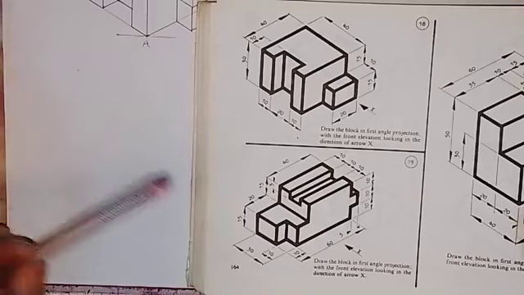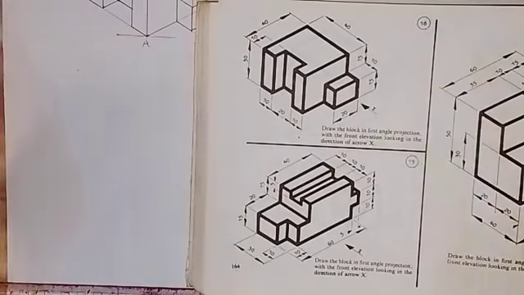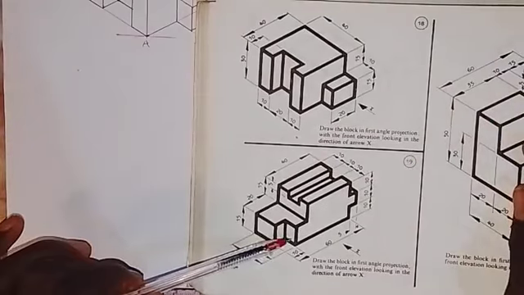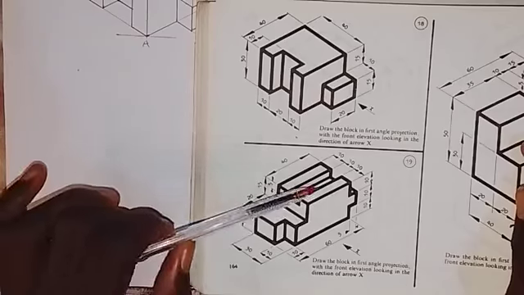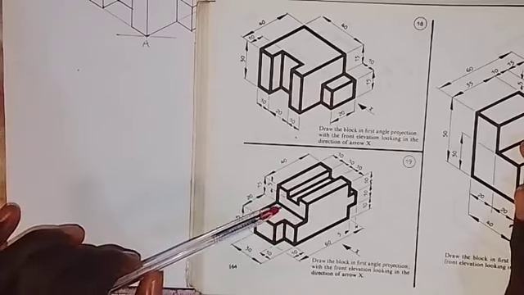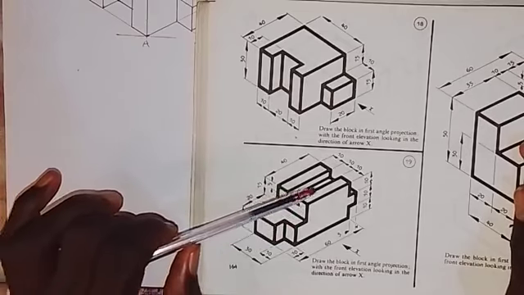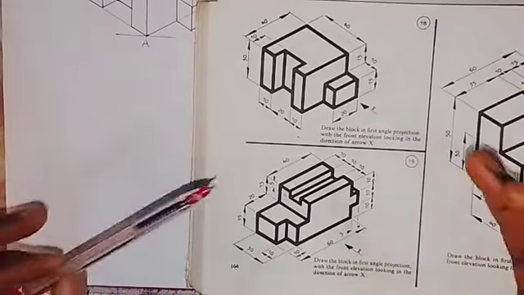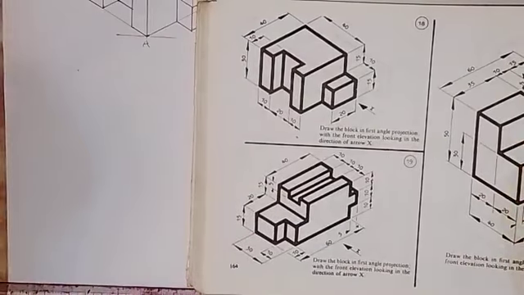Now, what I'm going to do first is to produce a block. Then we bring out the features that we have on the block. I mean this shape that we have here, also this and this shape here, and also this shape here. So we bring out everything after I produce the block.